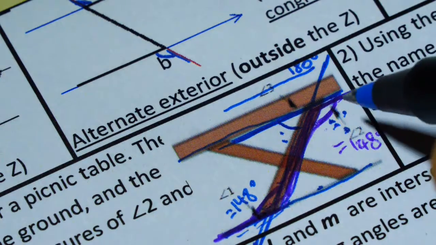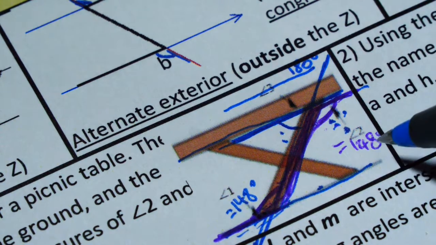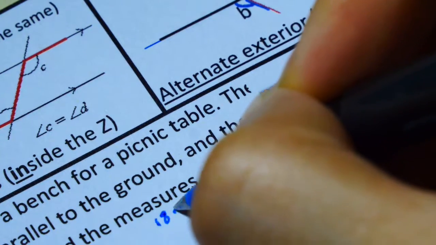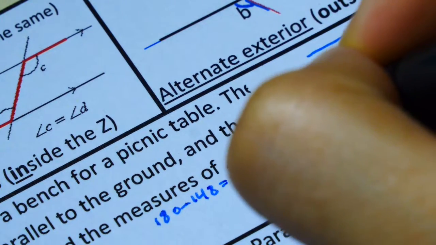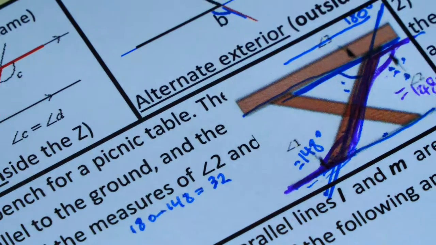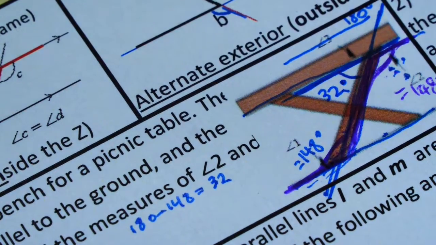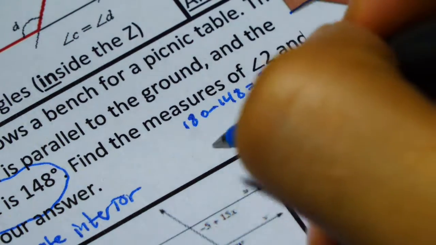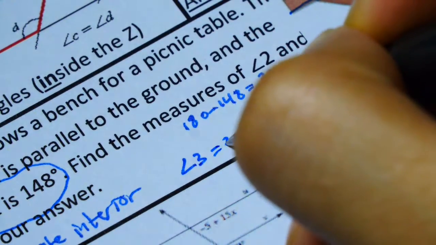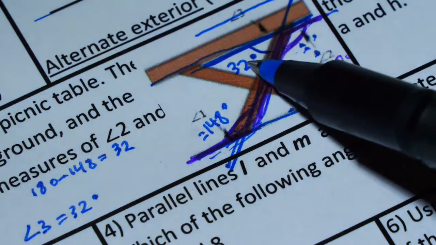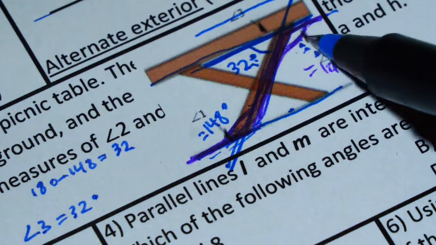So 180 minus 148 equals 32. So this angle here must be 32 degrees. Angle 3 equals 32 degrees because they make a straight line.